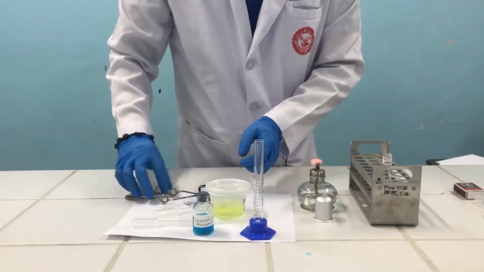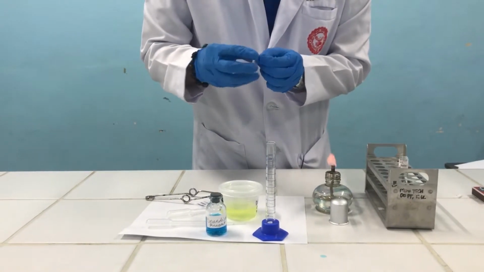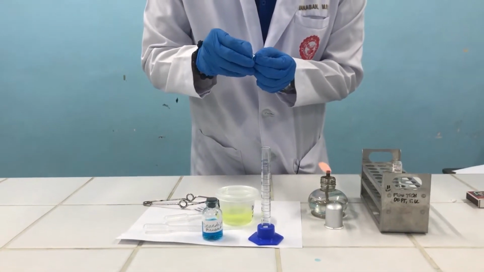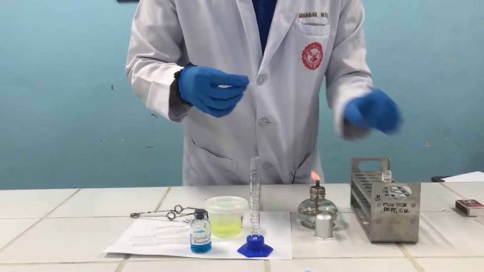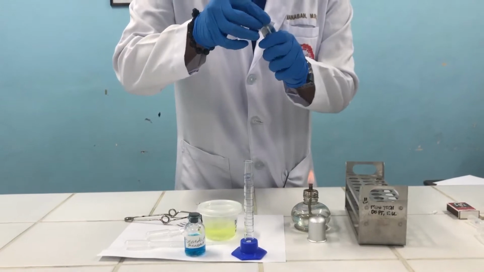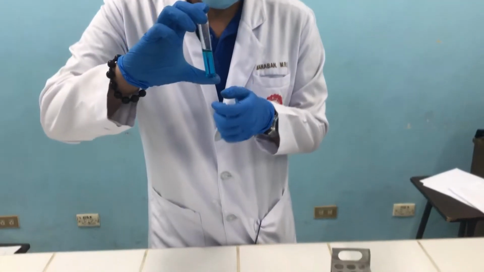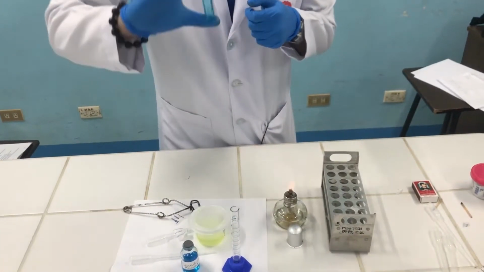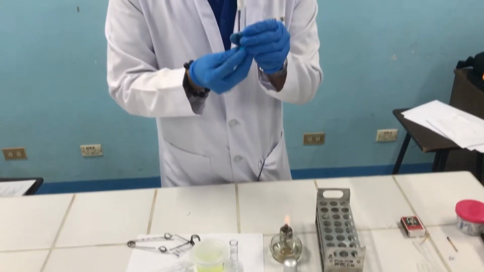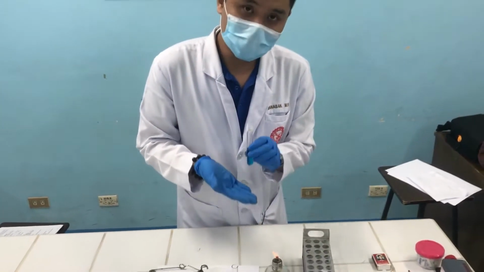After dispensing 10 drops of your urine specimen, we'll cover the tube again with your parafilm. And we'll invert to mix, 2 to 3 times. Now, this is again ready for the next part, which is heating of the tube.